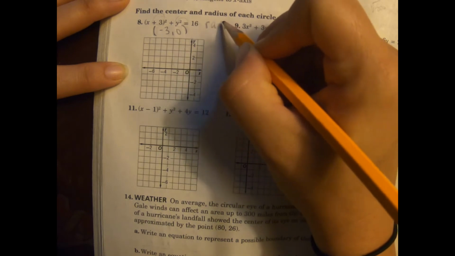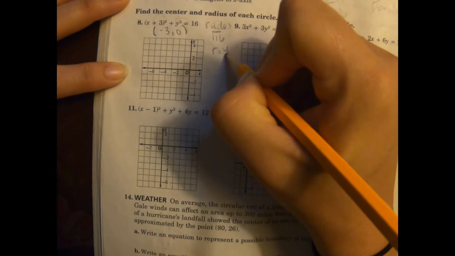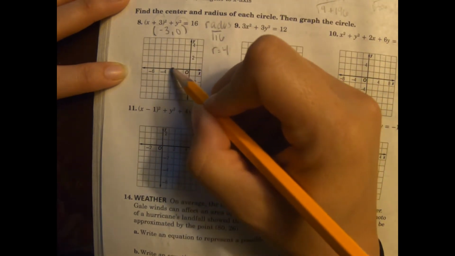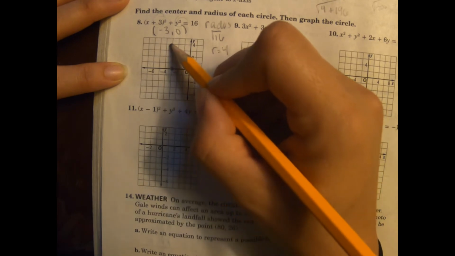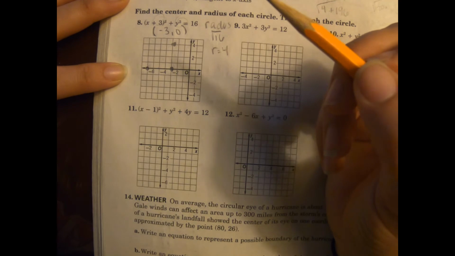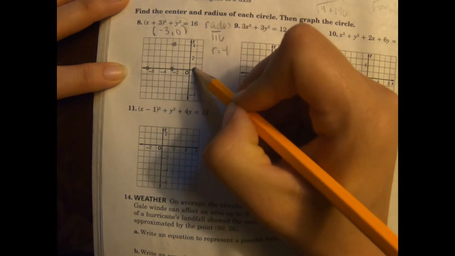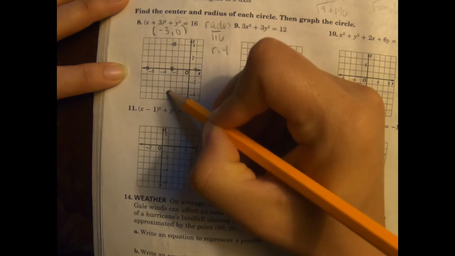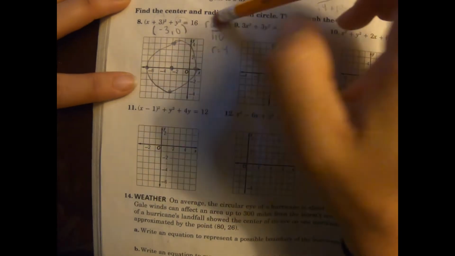And our radius is the square root of 16, so our radius is 4. -3, 0 will be here. I go up 4, over 4, over 4, down 4.